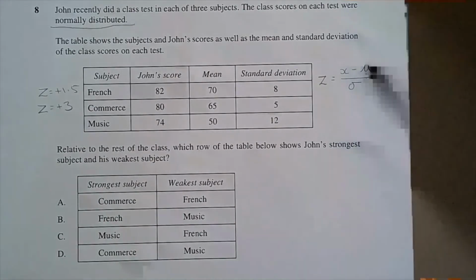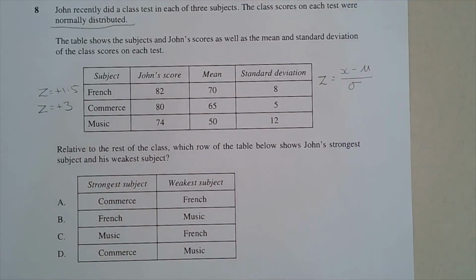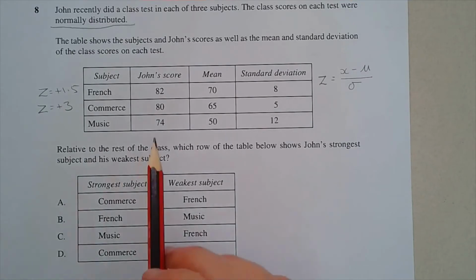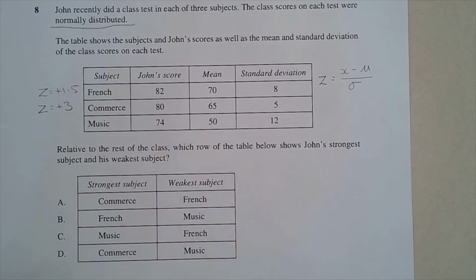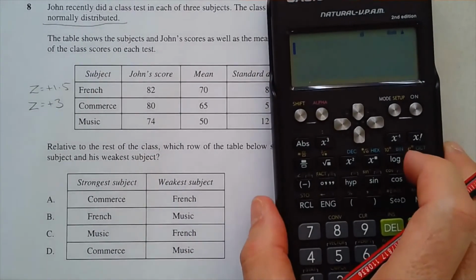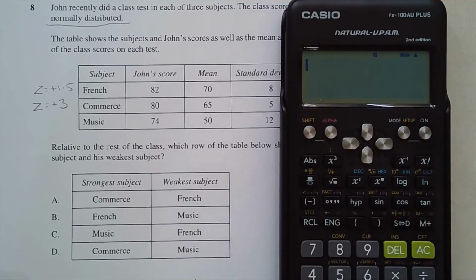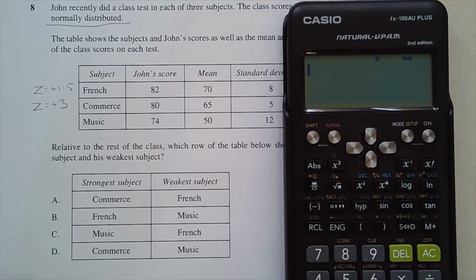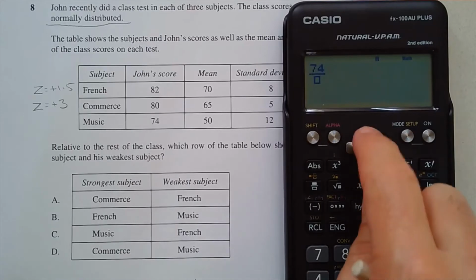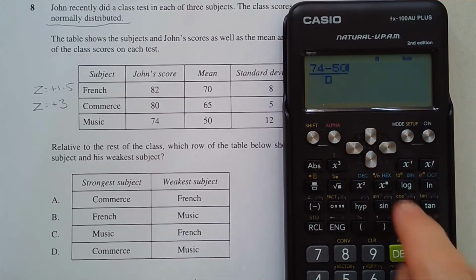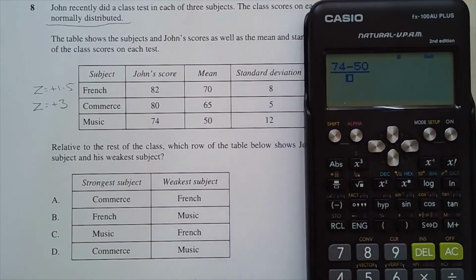And music: 74, mean of 50, standard deviation of 12. So relative to the mean, 74 minus 50 over standard deviation of 12, and this is a Z-score of 2.